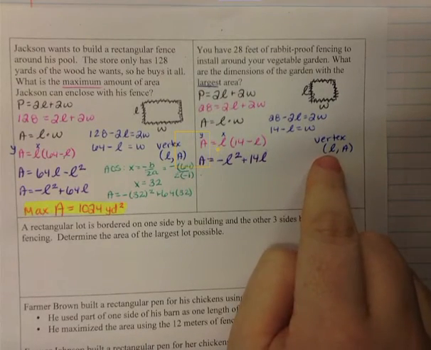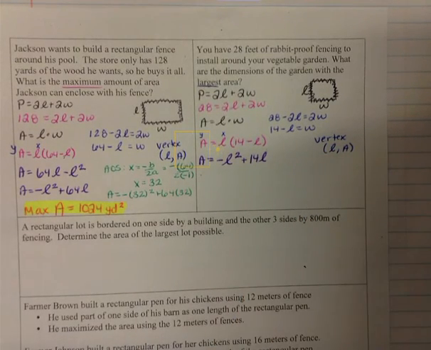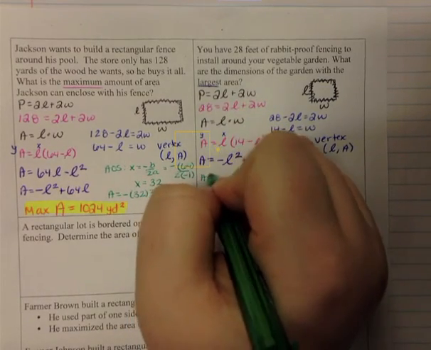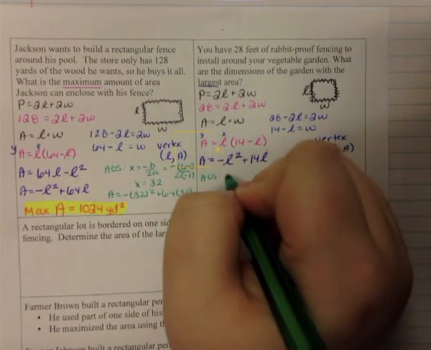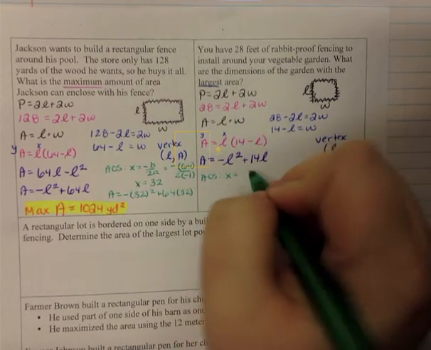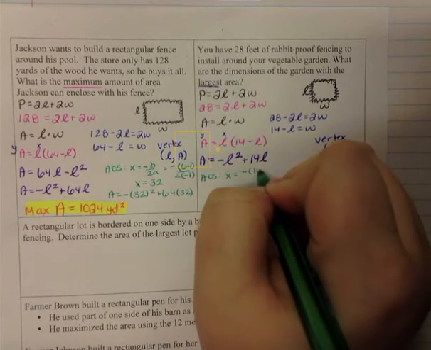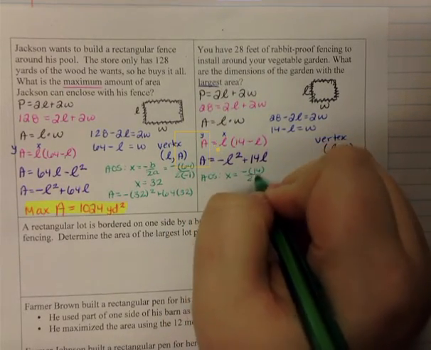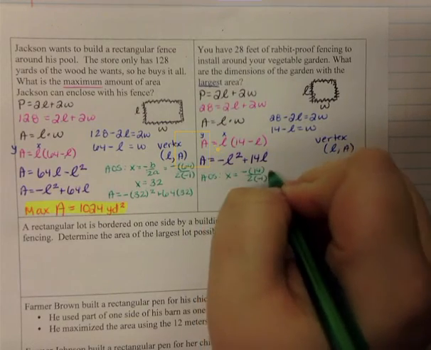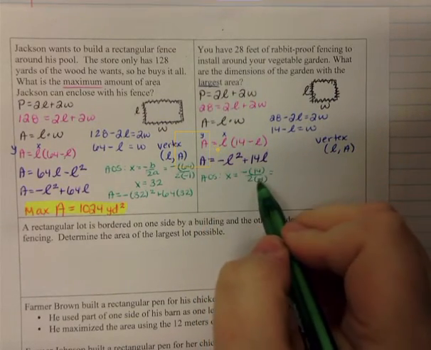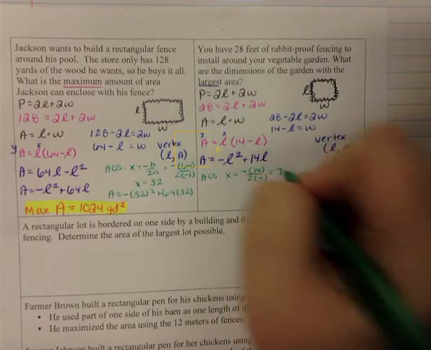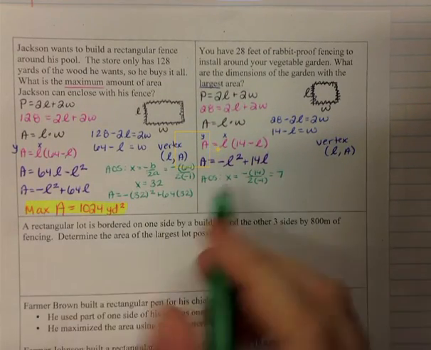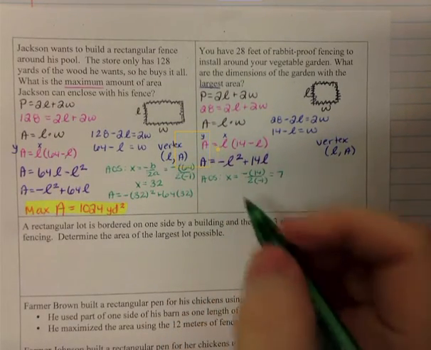So again, we're going to find our vertex doing the axis of symmetry. So AOS is, I'm still going to use just x equals negative times your B value, which is 14, over 2 times your A value, which was negative 1, which is negative 14 over negative 2, which is just 7. So now that we have our length is 7, we can find our vertex.